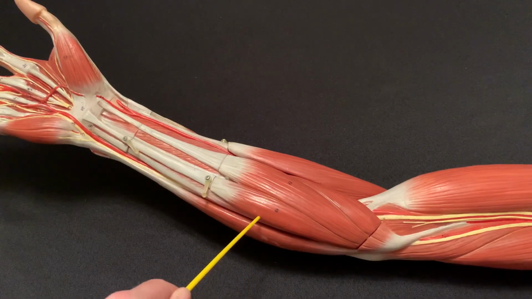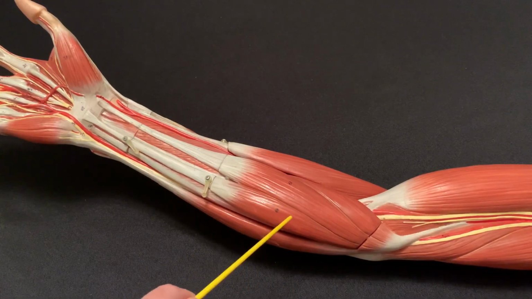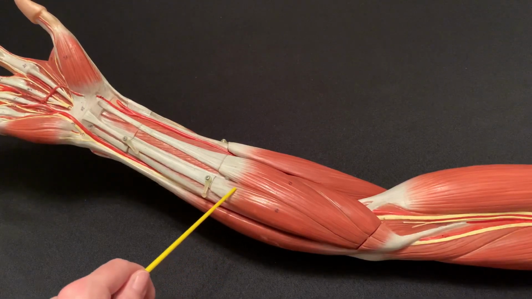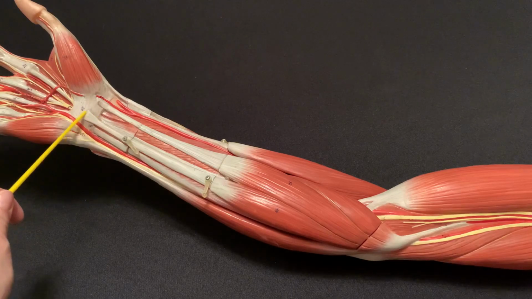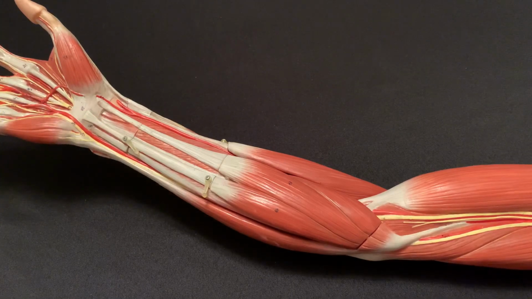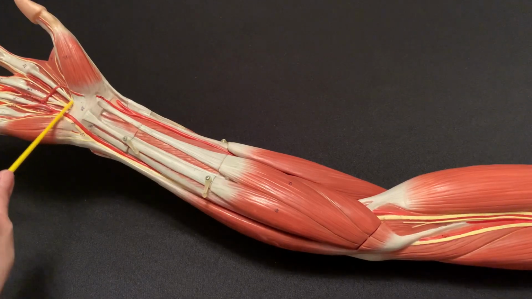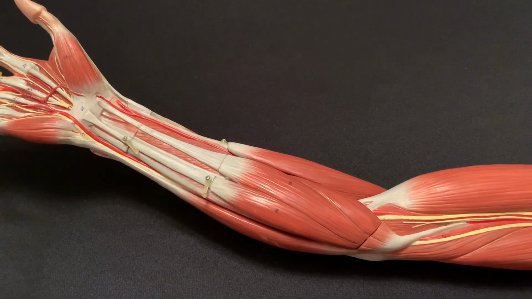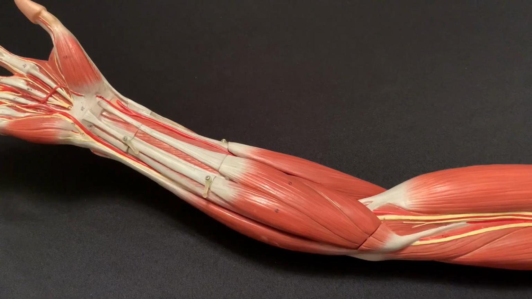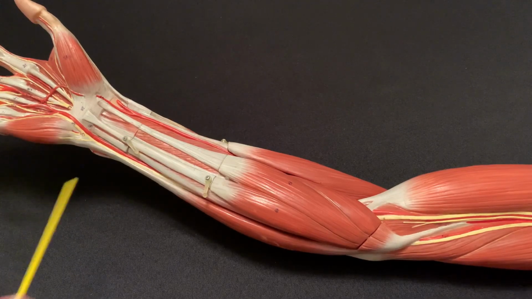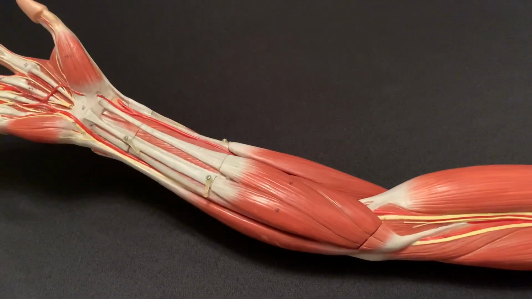Now our next P is the palmaris longus. This one you can see has a very long tendon. Here goes the tendon, keeps going, keeps going, and then all the way out here, ultimately inserting into the palmar aponeurosis, which has been removed on this model, so you can't specifically see it. This muscle is only responsible for flexing the wrist. It's right down the middle. It's not on the ulnar or the radial side, so it's not going to abduct or adduct. It's only going to be responsible for that wrist flexion.